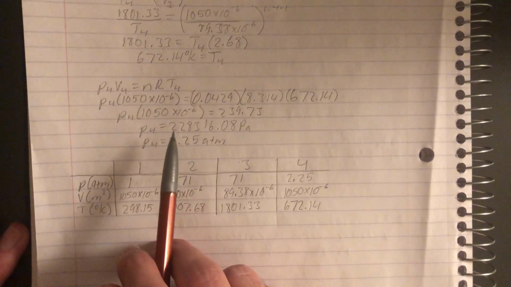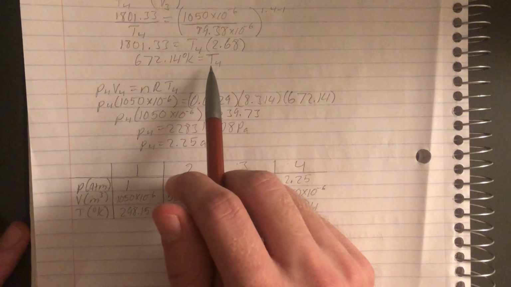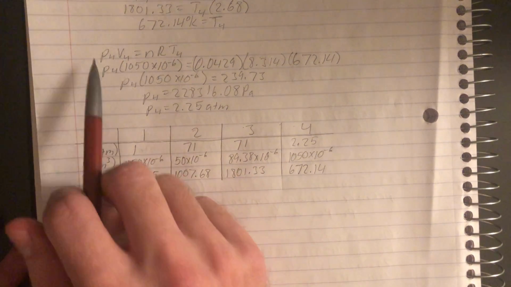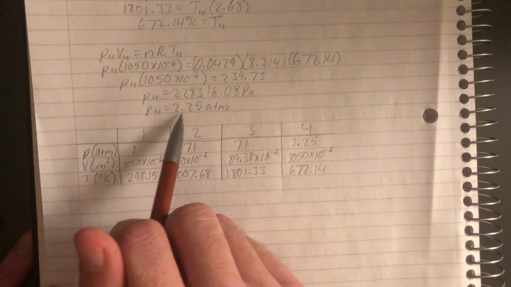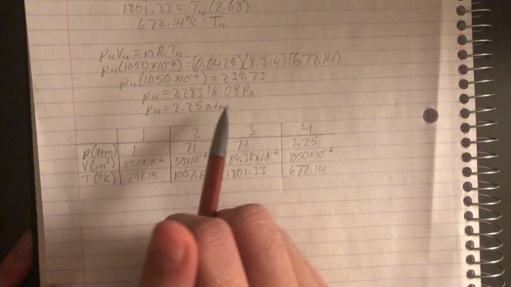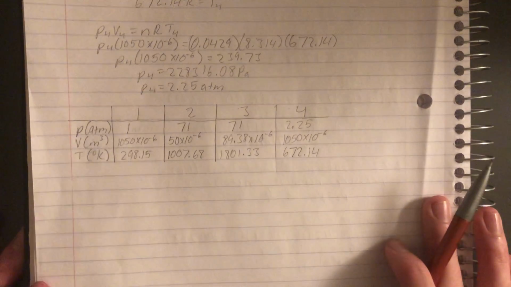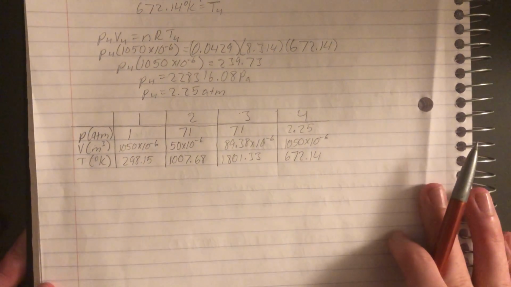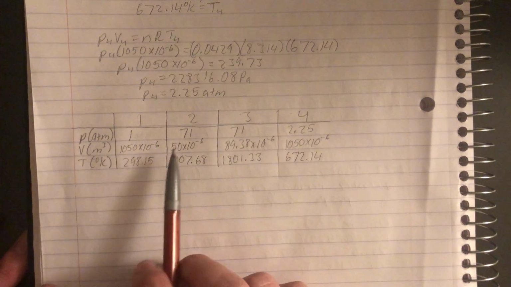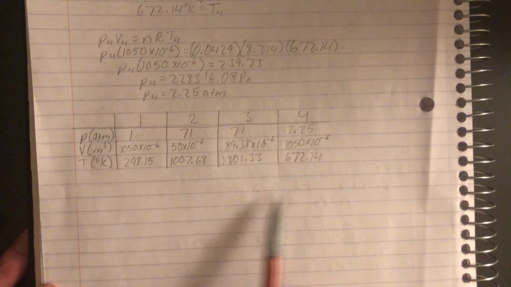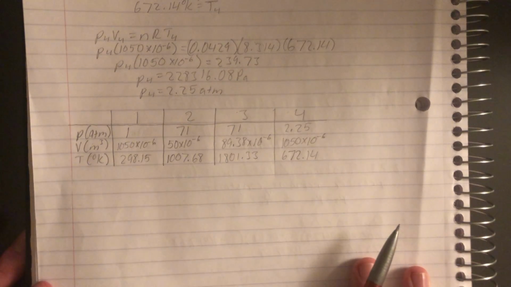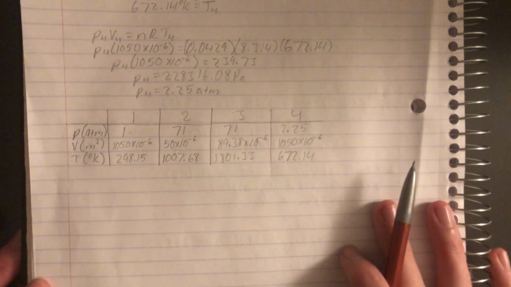And then using that value for temperature, we can plug it back into our ideal gas equation and solve for pressure at point 4, which is about 2.25 atmospheric pressure right there. And as you can see, it's exactly as we predicted. The temperature decreased, the pressure decreased, and the volume increased. So we can fill out our chart right here with all the values that we needed, and that's how we find the pressure, volume, and temperature at each of the 4 points of this diesel cycle.